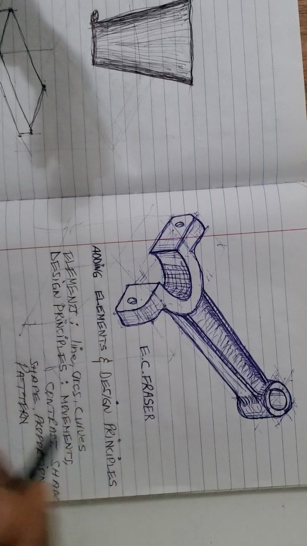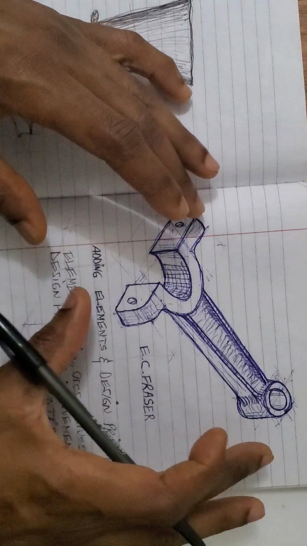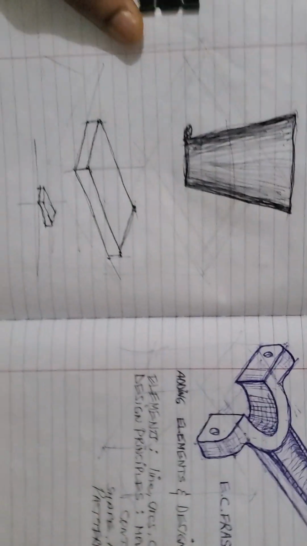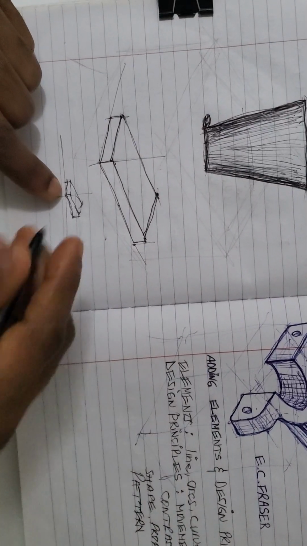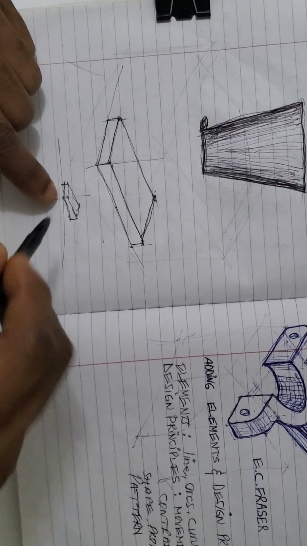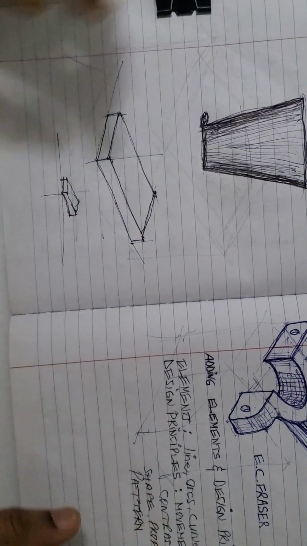So scale is also a principle of design. We can draw it full size or reduced size, like here. This drawing is scaled down a bit, and even though it is scaled down, we still maintain the same ratio and proportion, which is of great importance.